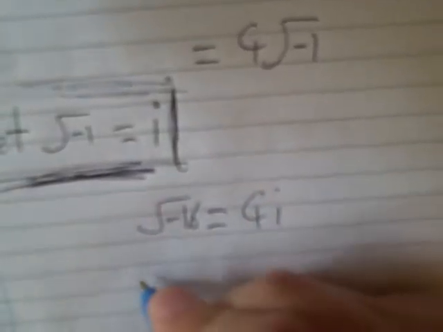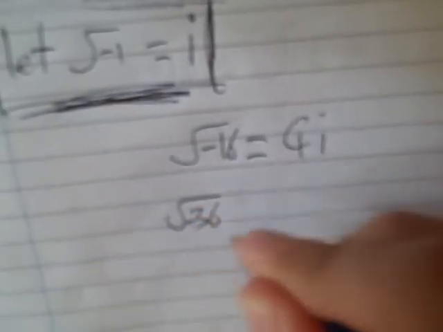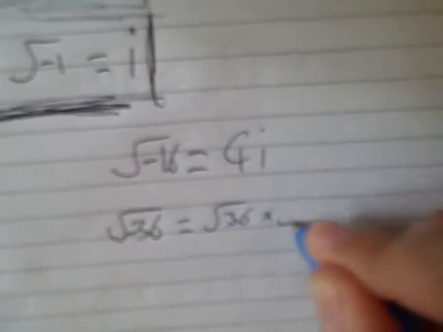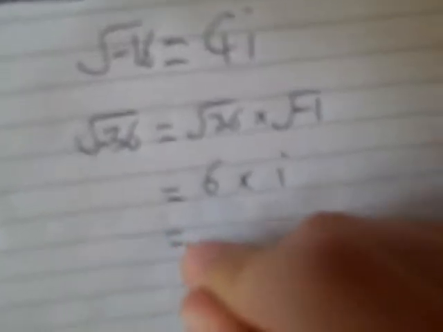And likewise, the root of minus, say, 36 is equal to the root of 36 times the root of minus 1, which is 6 times i, so we have 6i. So that's a brief introduction to the imaginary number i.